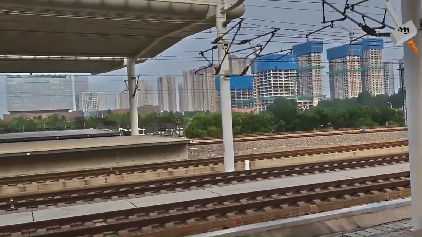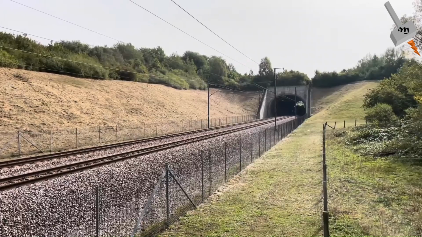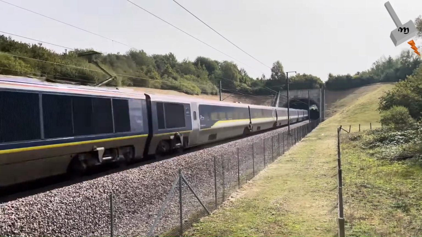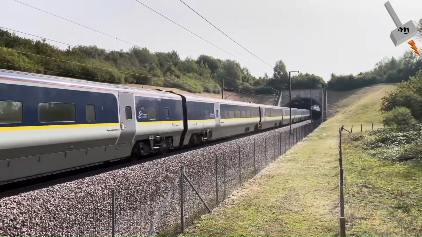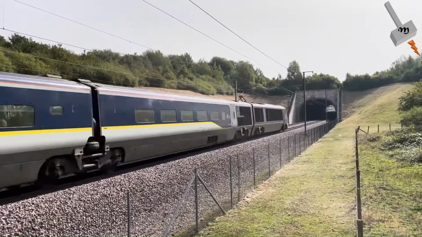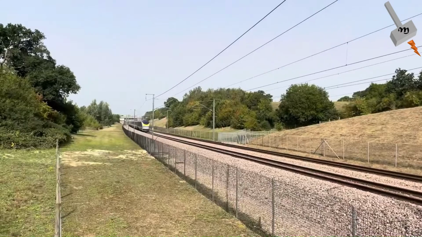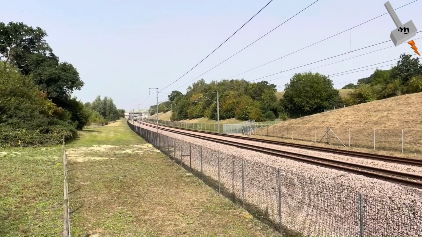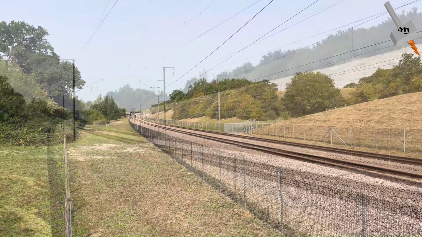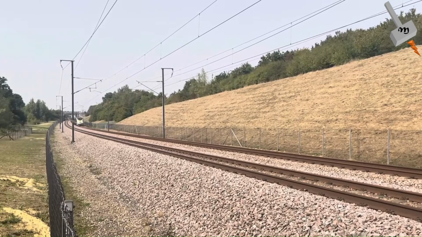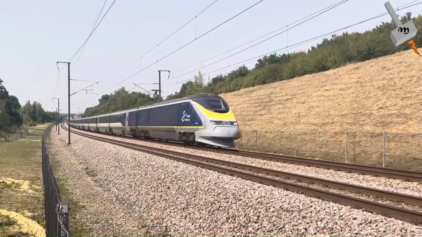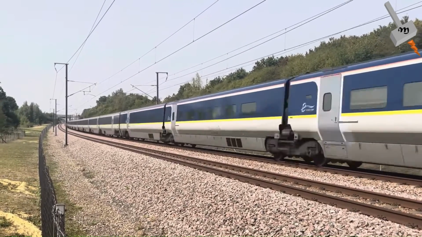So next time you see a high-speed train glide across the landscape, remember, underneath that sleek exterior is a symphony of physics and control engineering, where vector control ensures that power is delivered with grace, speed, and precision.